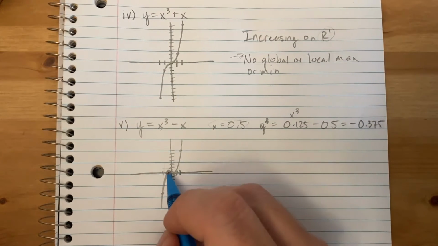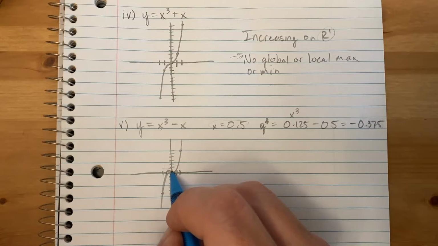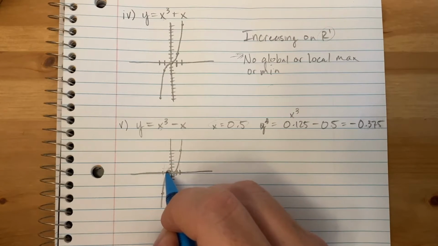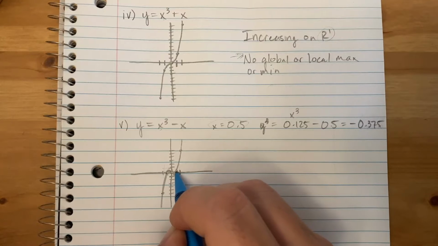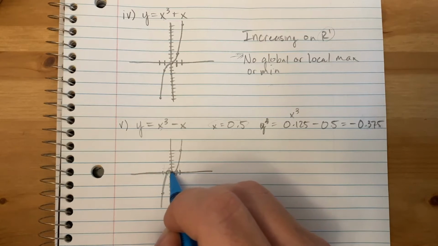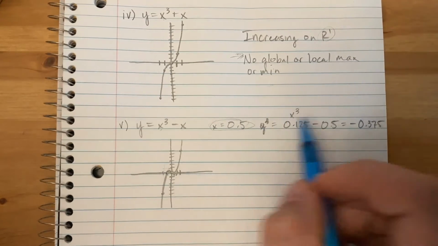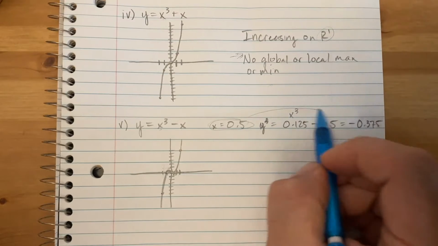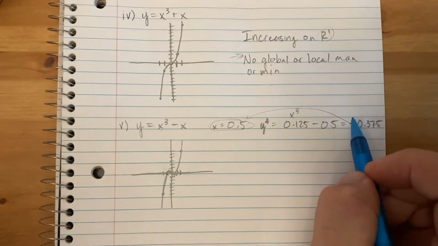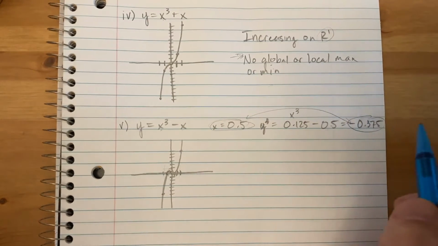But I'm guessing that since the graph crosses the x-axis at 0, negative 1, and positive 1, the max and min is halfway between those intervals. So this is probably going to give us the min, right? This would be the x value of the min, and this would be the y value here.